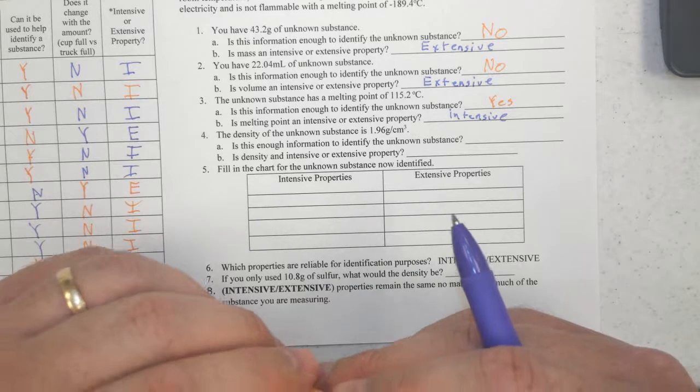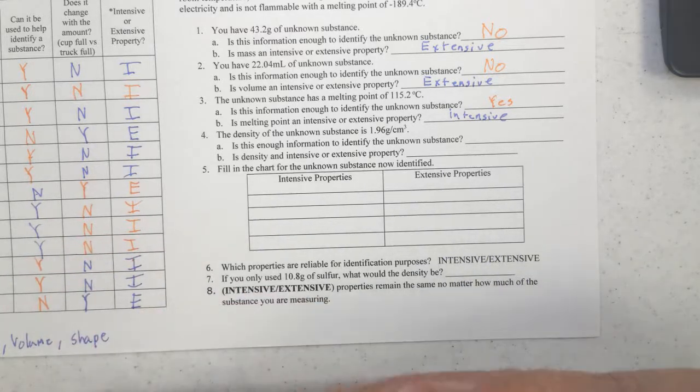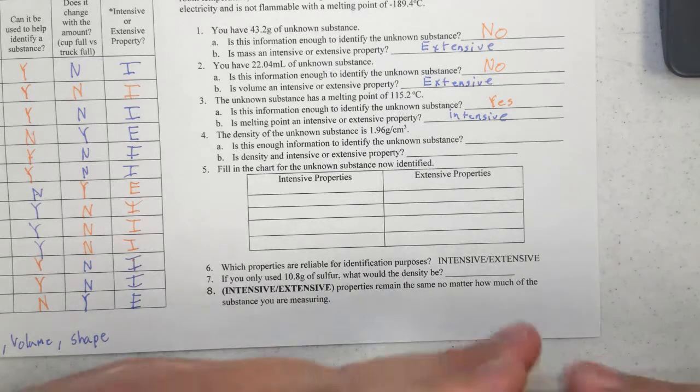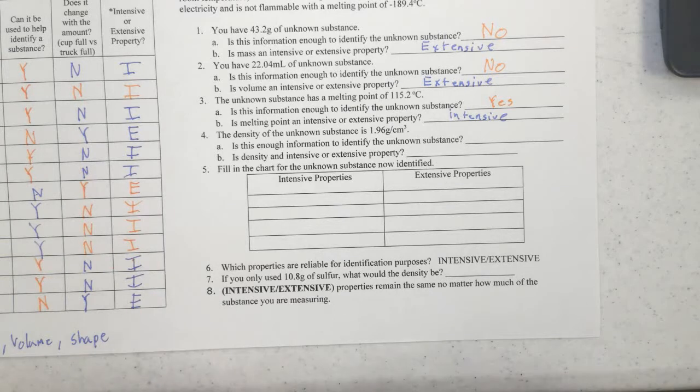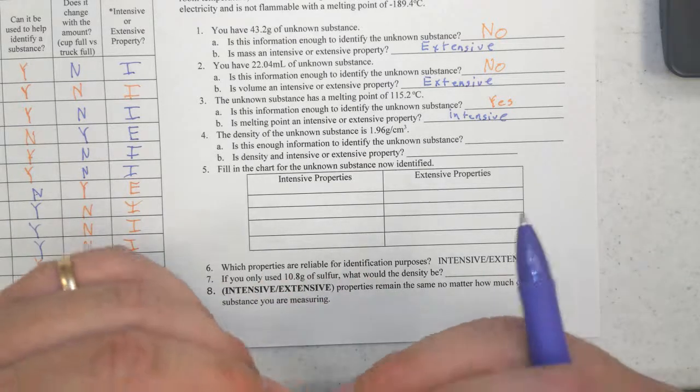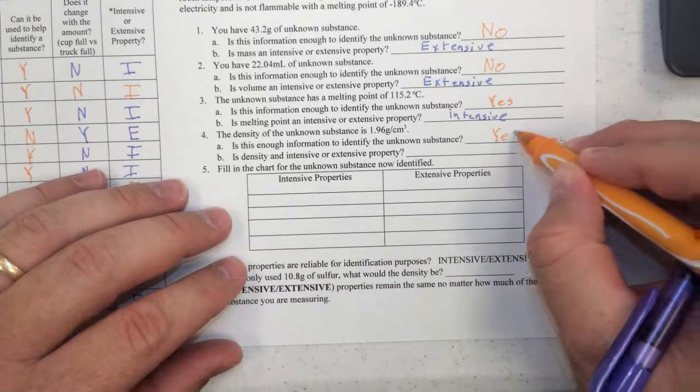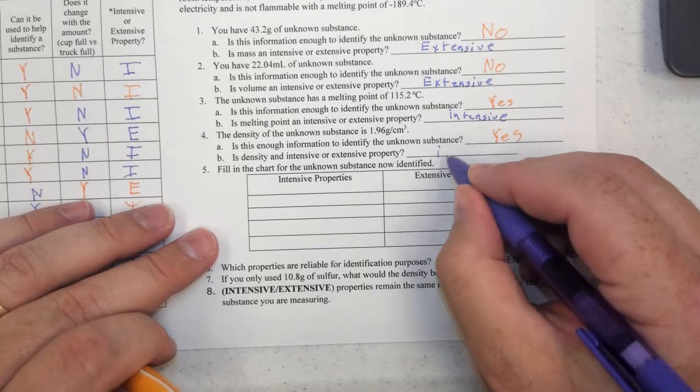Density is also intensive, even though it comes from mass and volume that are extensive. Remember it's that ratio, and the ratio stays the same. Water has a density of 1. It doesn't matter if I have an ocean full of it or a little glass full of it. Yes. And intensive.